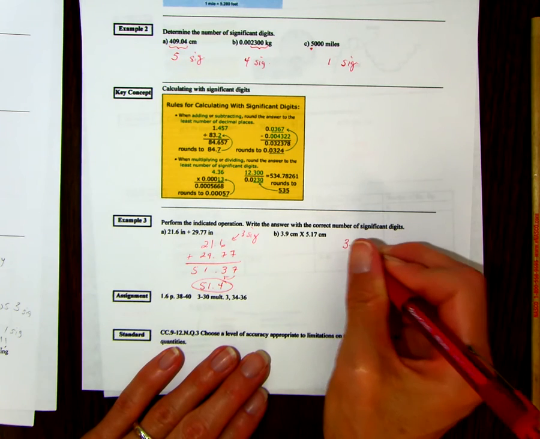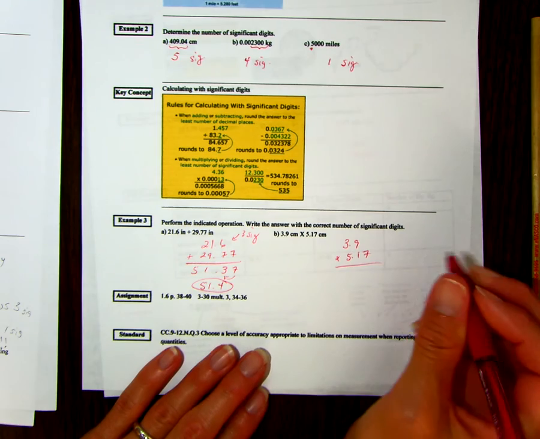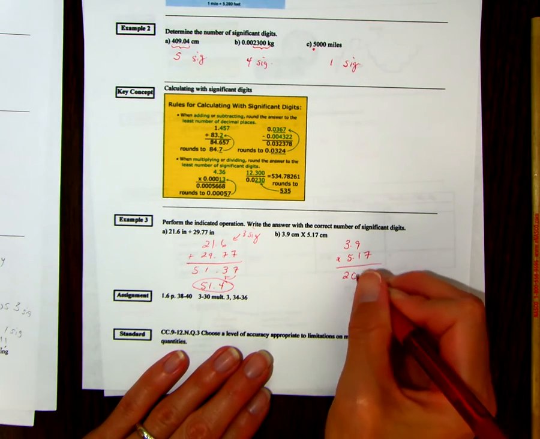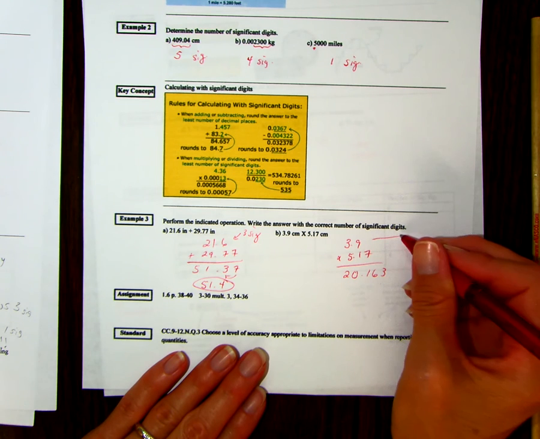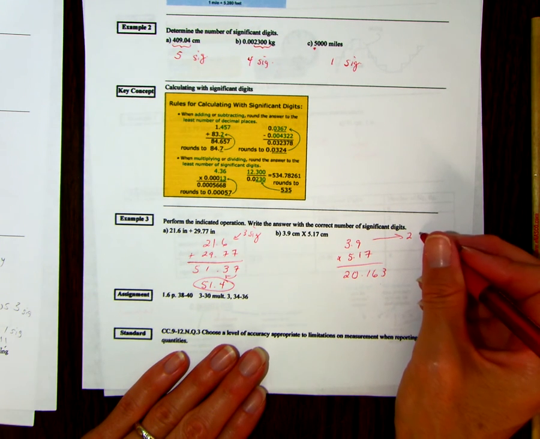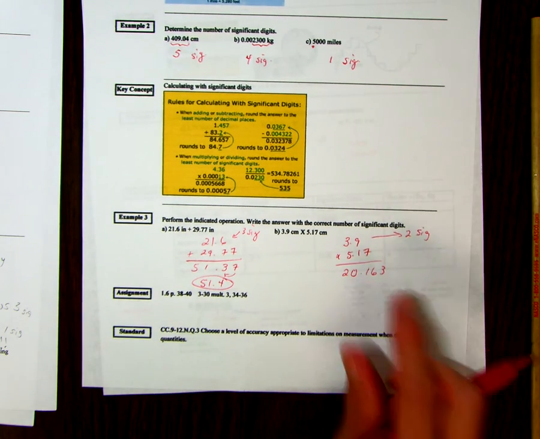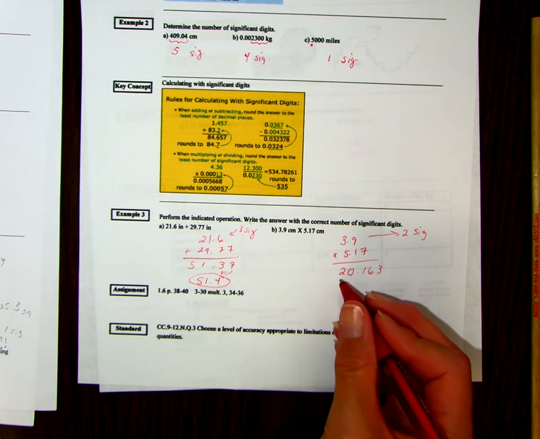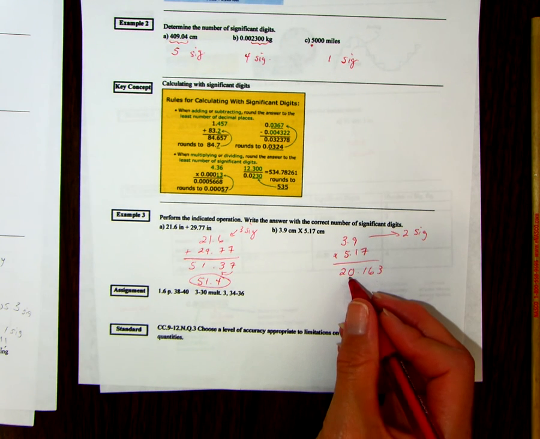Multiply these. 3.9 times 5.17. I'm going to use my trusty calculator. 20.163. All right, now this one actually has a tricky issue. I have 2 significant digits here. So I have to round this so it has 2 significant digits. But if I round this so I have 2 significant digits, this 163 is not going to bring that to a 21.